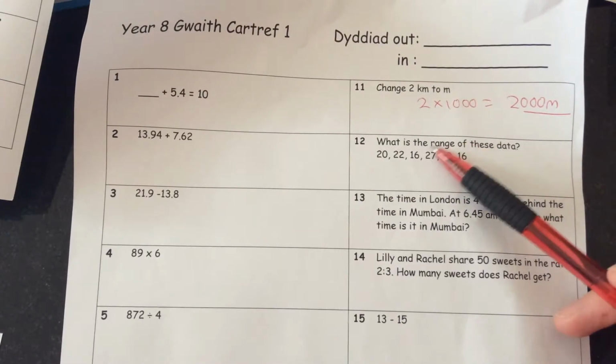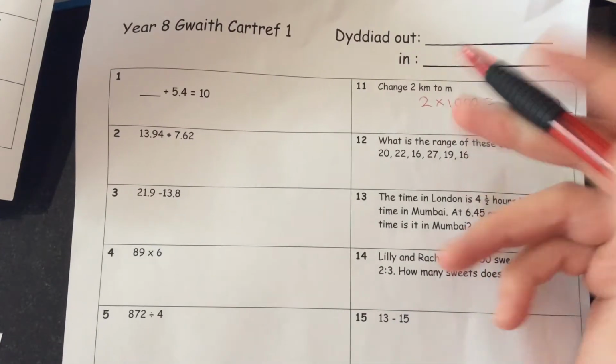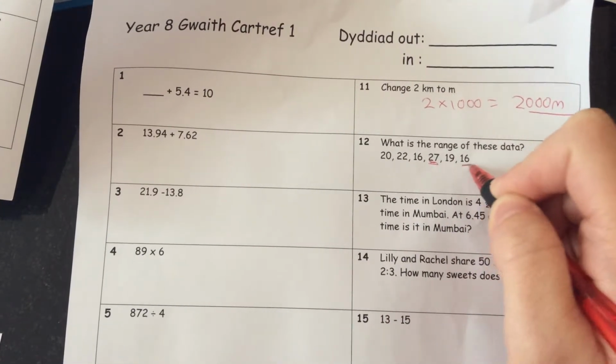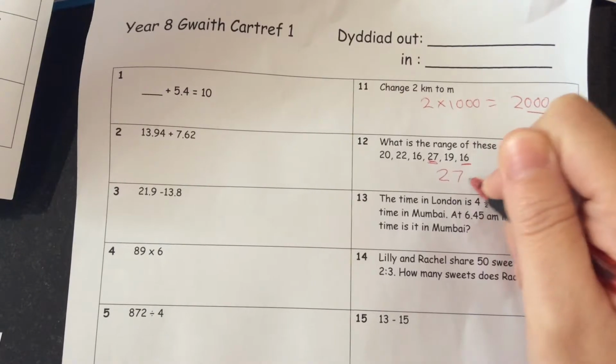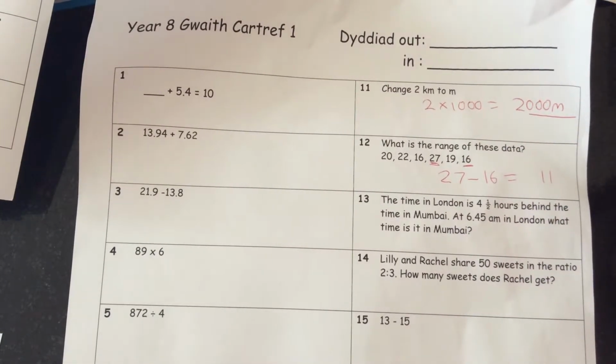So we need to find the difference for the range, the difference between the biggest number, which in this case is 27, and the smallest number, which in this question is 16. 27 take away 16 is 11. The range is 11.